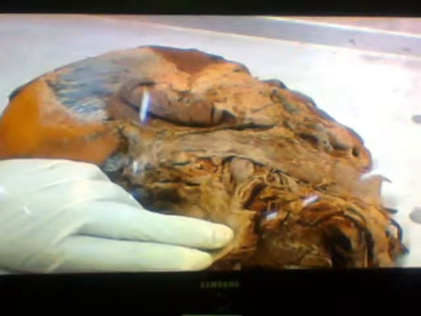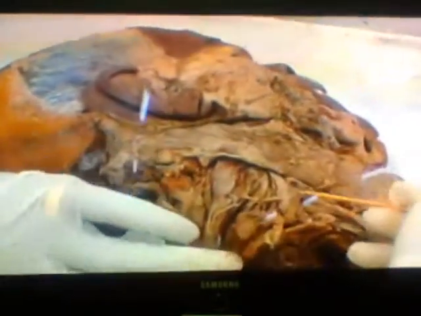Going down to the omus. What's the omus? Omus means shoulder. Going down to the shoulder. Yes. Now, within the triangle, we are going to find some nerves.